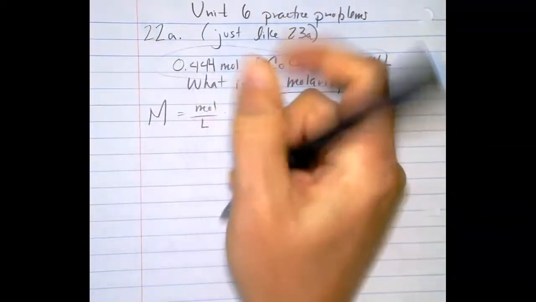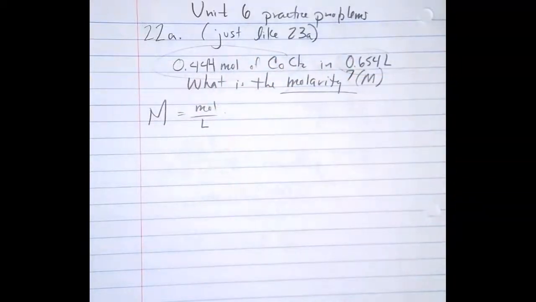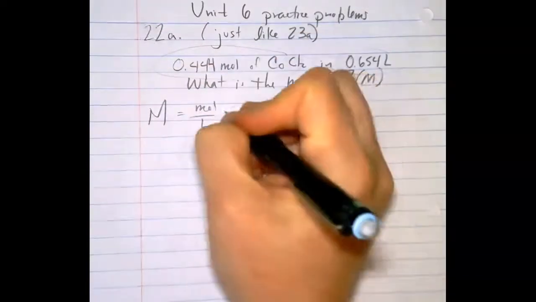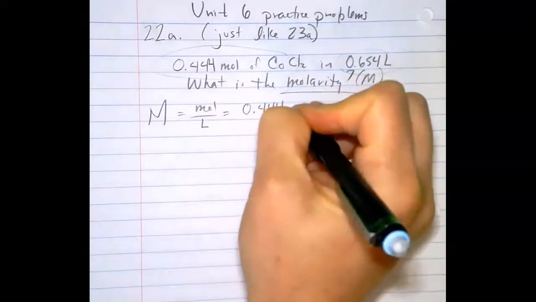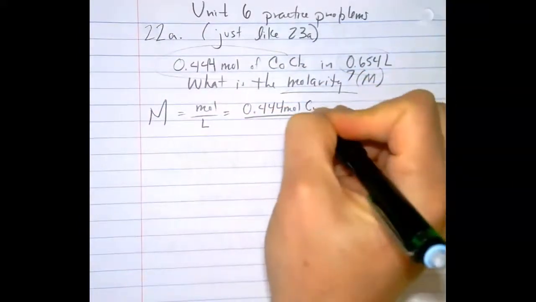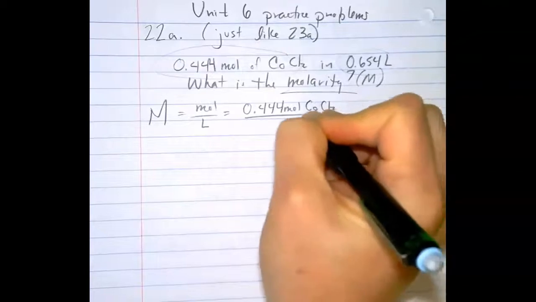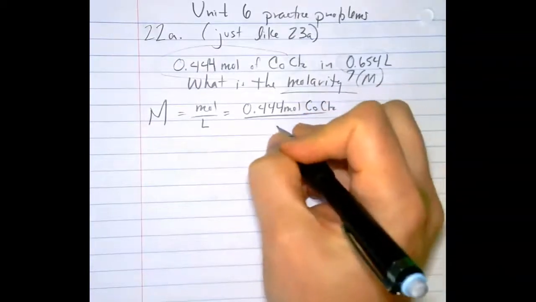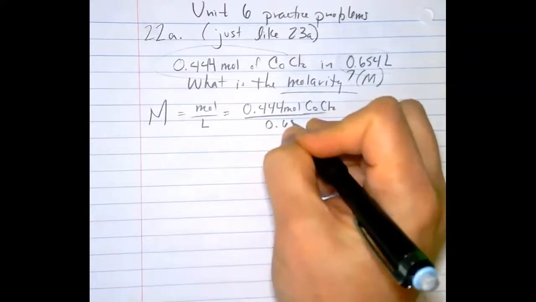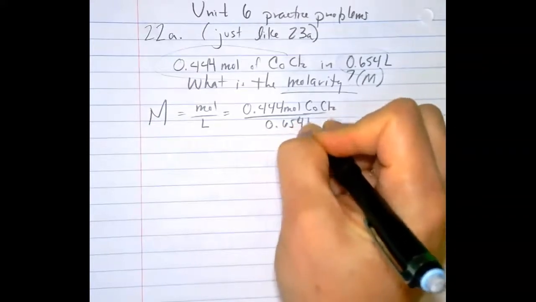All I need to do is isolate the unknown variable, but it's already isolated. It's already by itself as molarity. So I don't need to do any isolation, and I don't need to do any conversions. I just need to plug in and solve. Easy peasy. I'm going to get in the habit of writing the substance in there, and I'm going to plug in 0.654 liters.